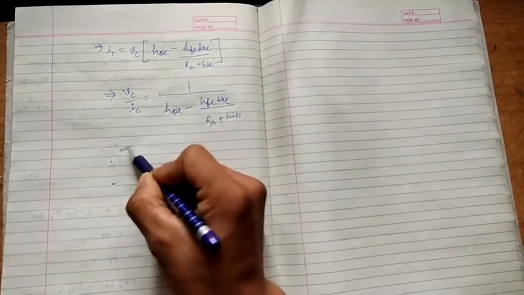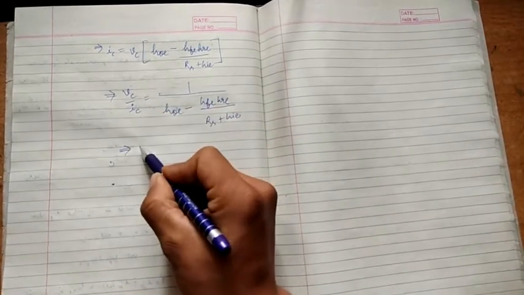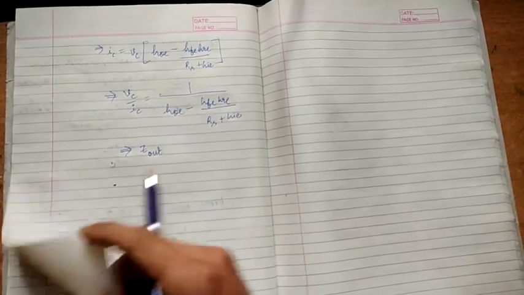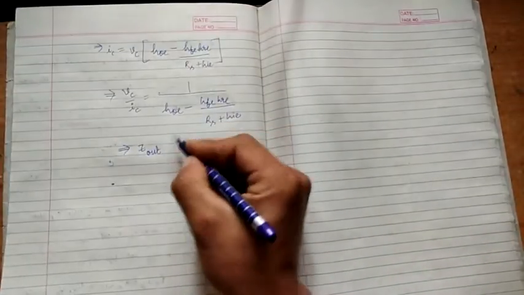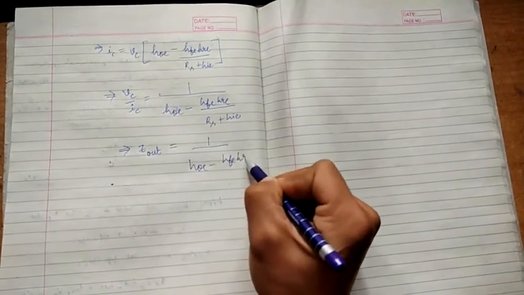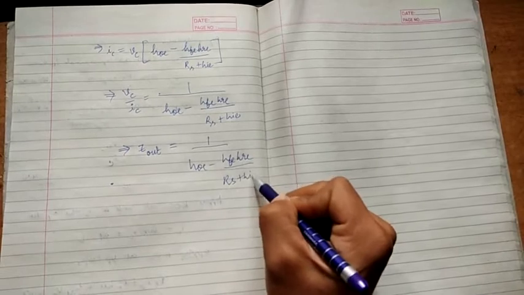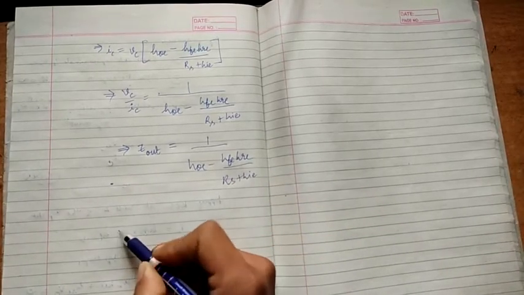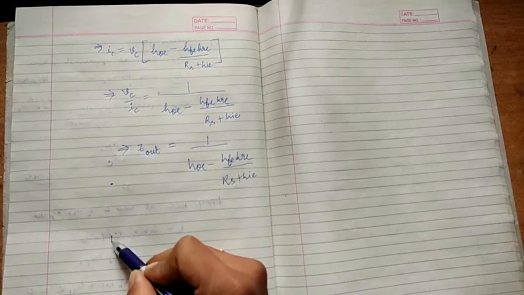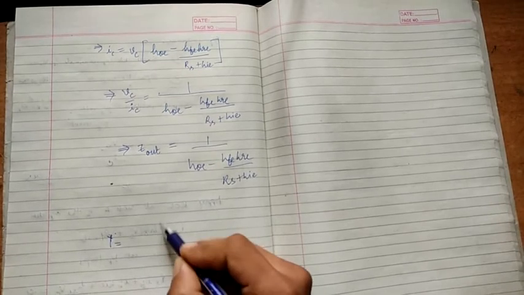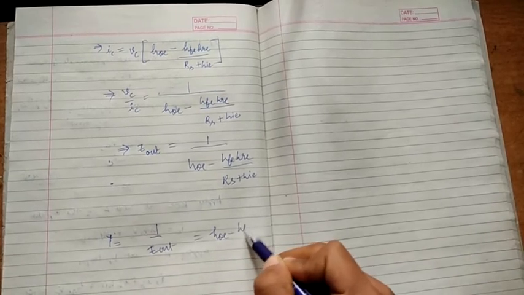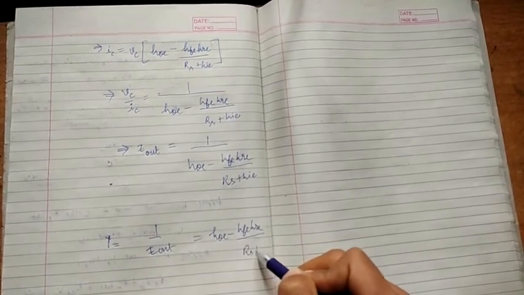VC by IC is nothing but output impedance, that is output impedance Zout equal to 1 by HOE minus HFE HRE by Rs plus HIE. Or we can write this in terms of output admittance. If output admittance is Y, then its expression becomes HOE minus HFE HRE by Rs plus HIE.